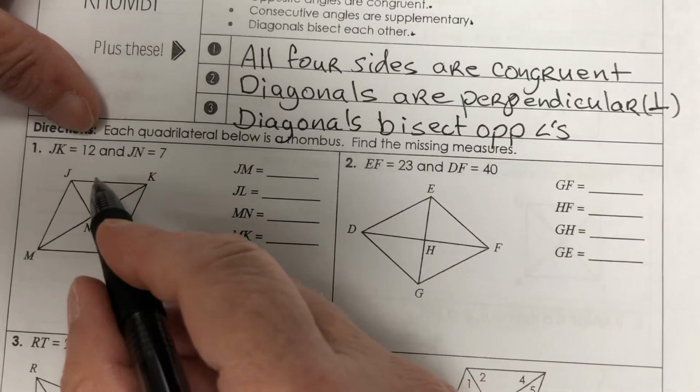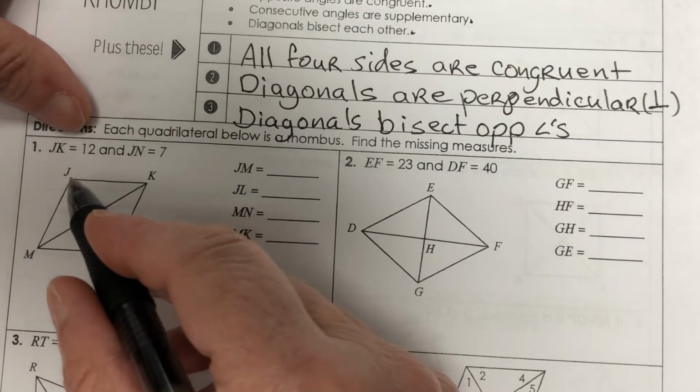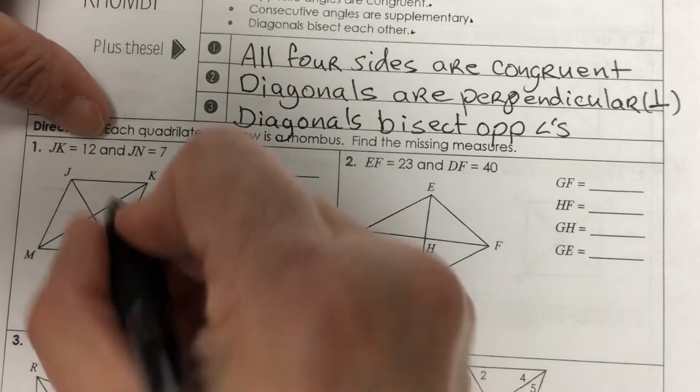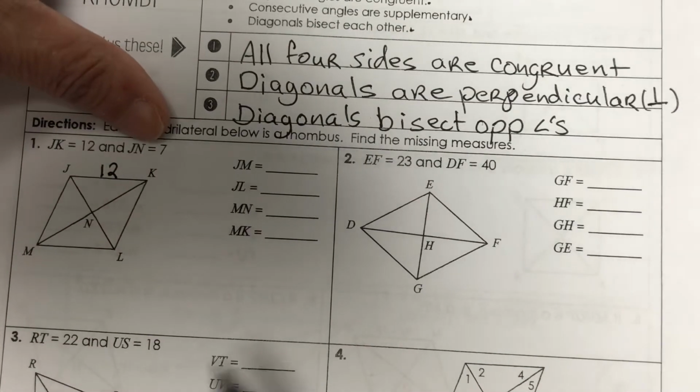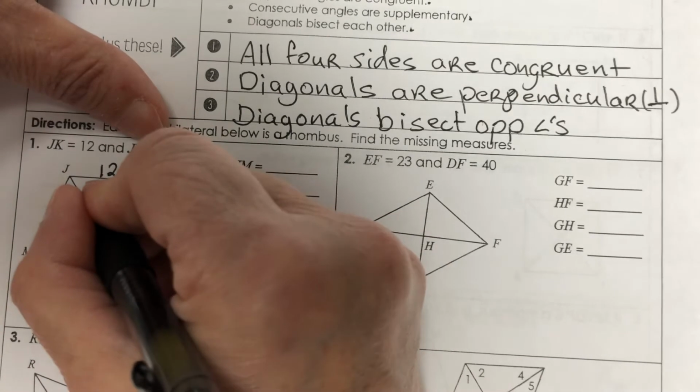Label your picture with your given information. JK is 12. JN is 7.